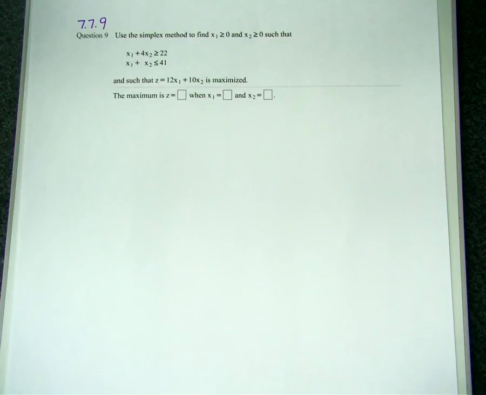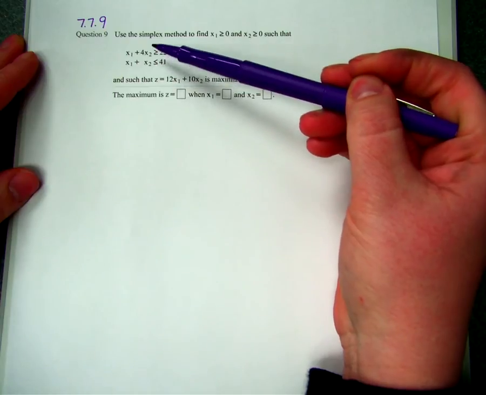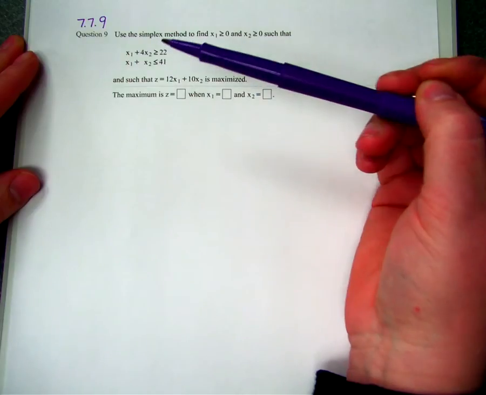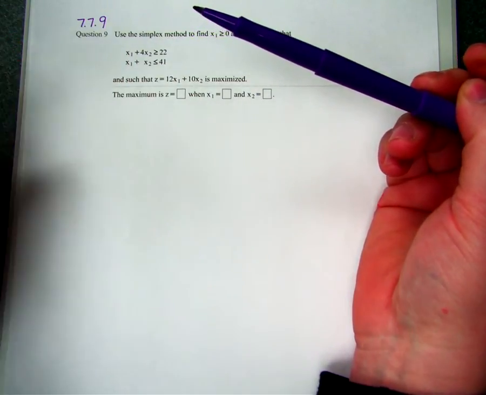Let's look at how to complete a non-standard linear programming problem using the Simplex method. This is a non-standard problem because, as you may notice, we have two different types of inequalities. For a standard maximization problem, we're only allowed to have less than or equal to. So we have to introduce something called a surplus variable.